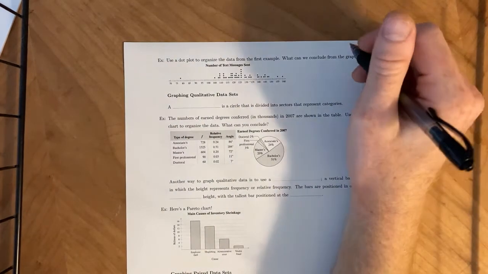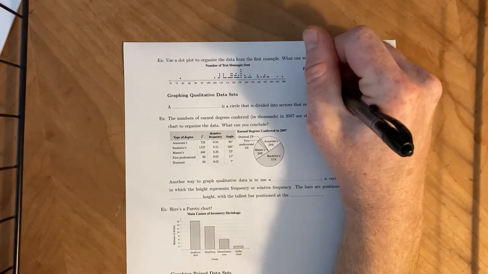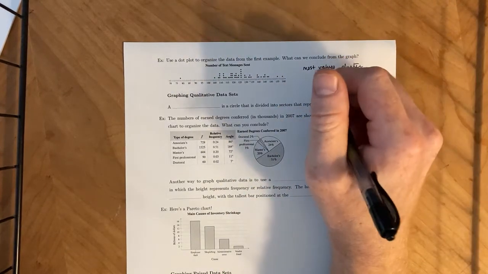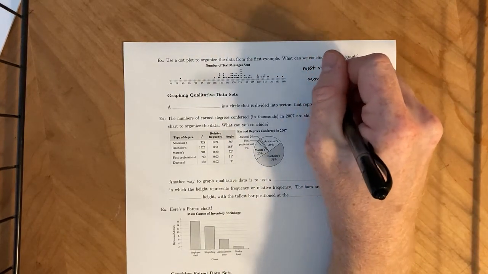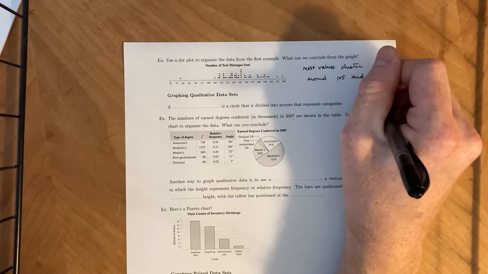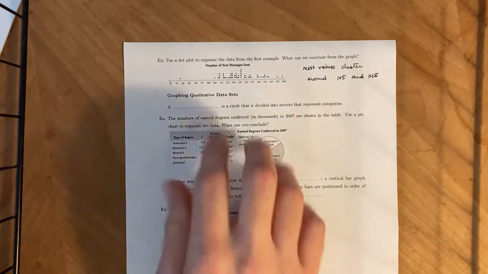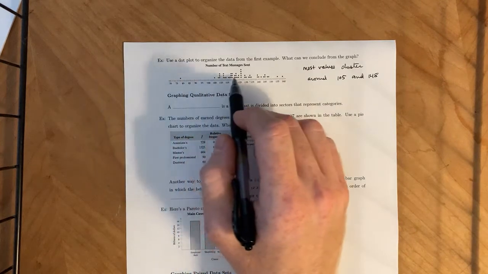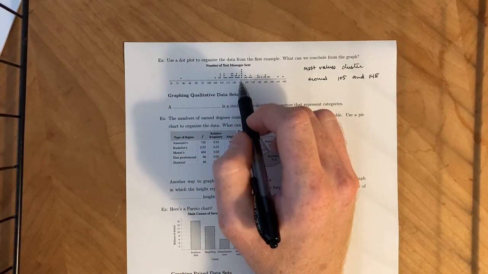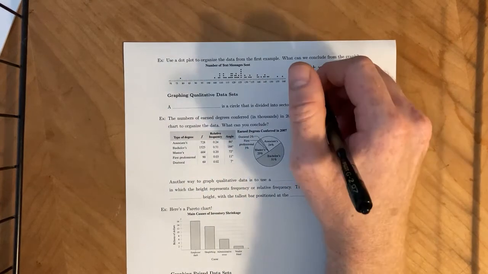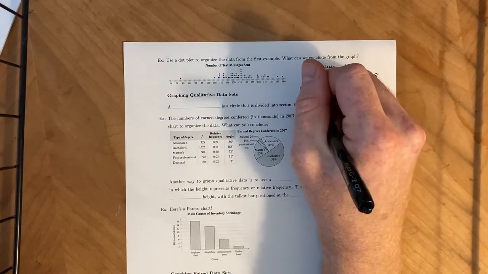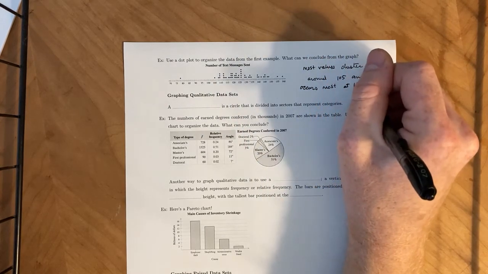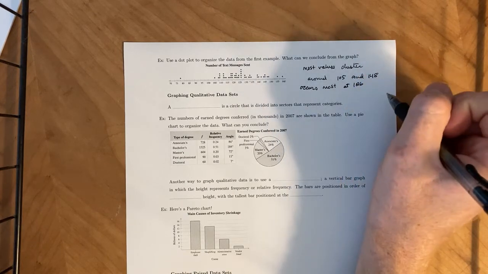So the conclusion we can make is that most values seem to cluster a little bit. So they cluster around 105 and 148. Right, there's a cluster between 105 and 148. And on top of that, we can see from here that there's a lot more dots on 125 than on any other number. So this occurs most at 126.